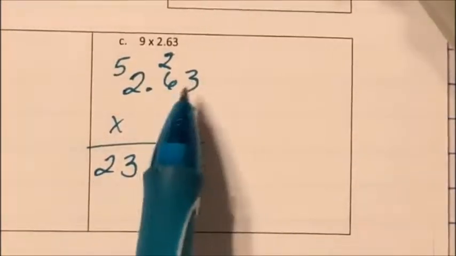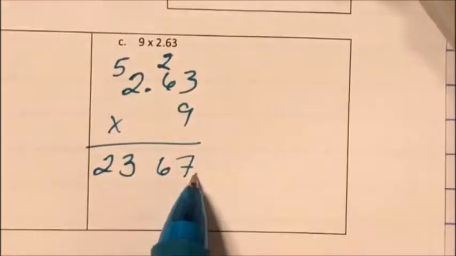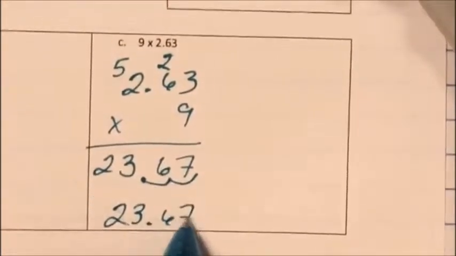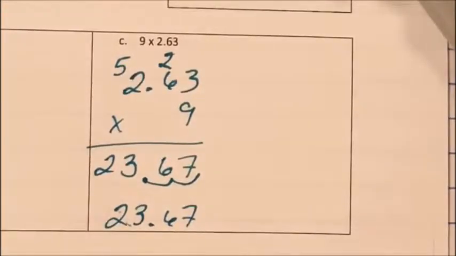Again, there are 2 spots behind the decimal, so I go over 2, and I get 23.67.